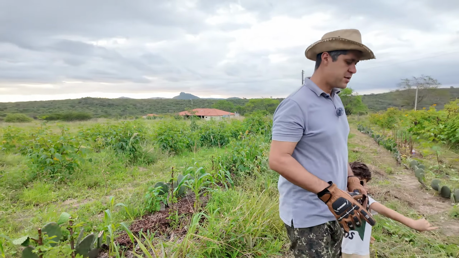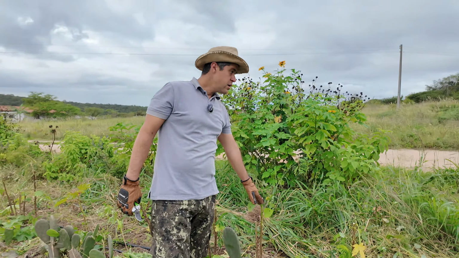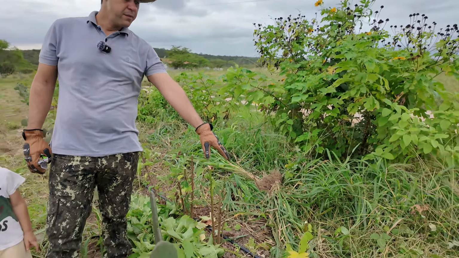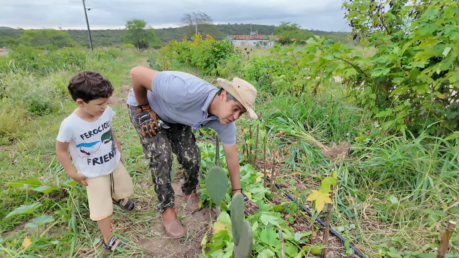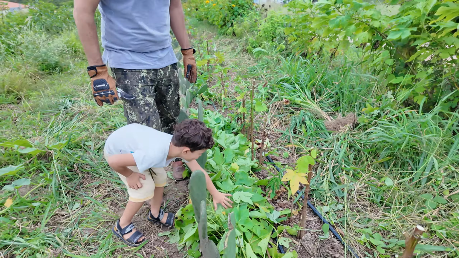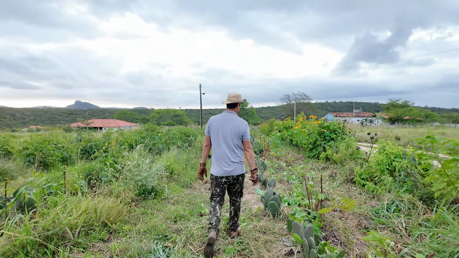Okay, one more thing it's important to show you, that when I have density, here I pruned many cottonwoods. Look my bed. And now, look here the difference.